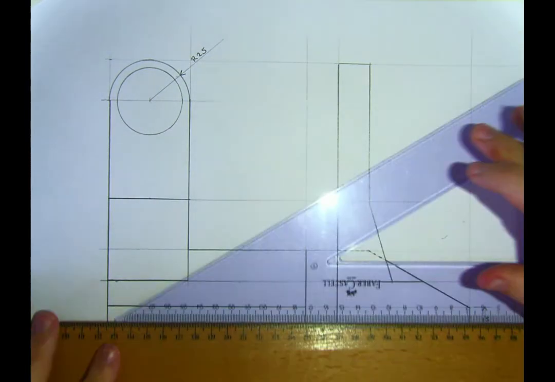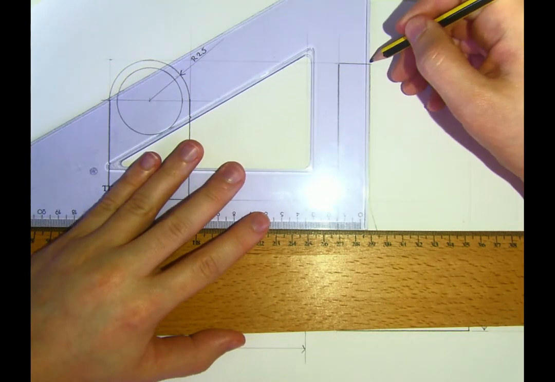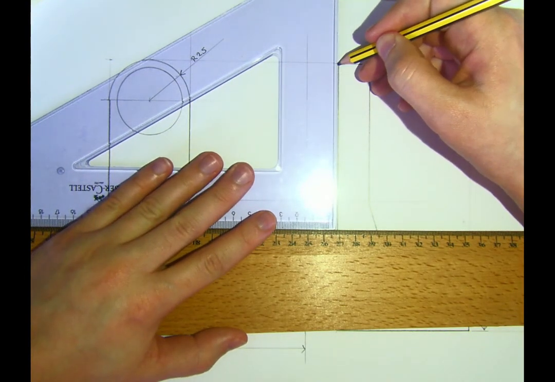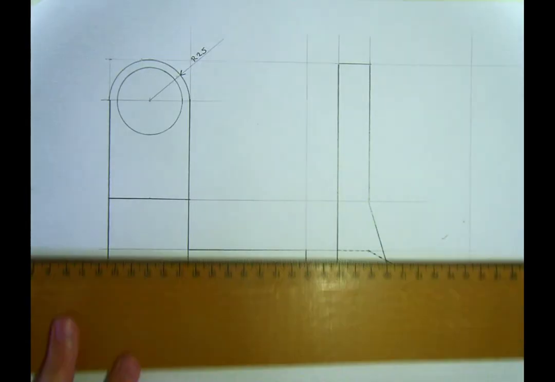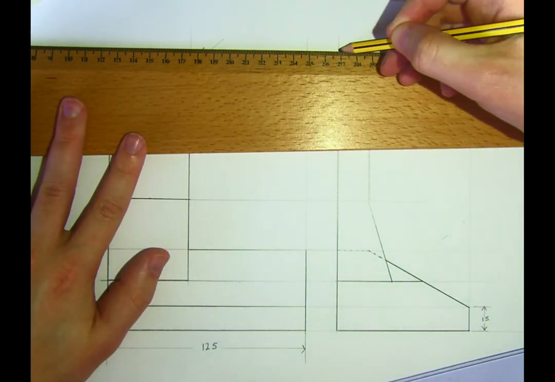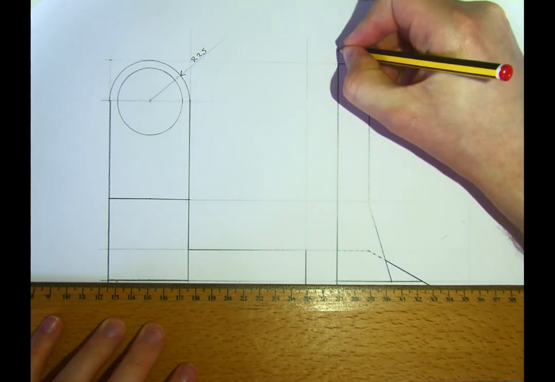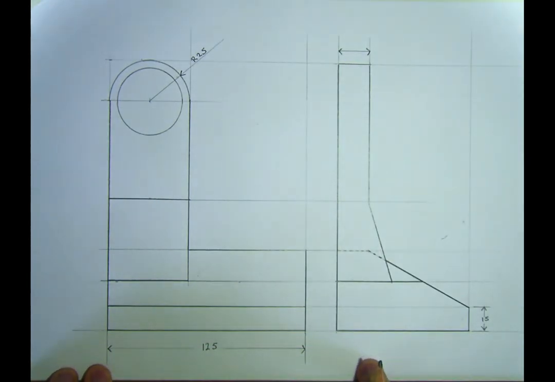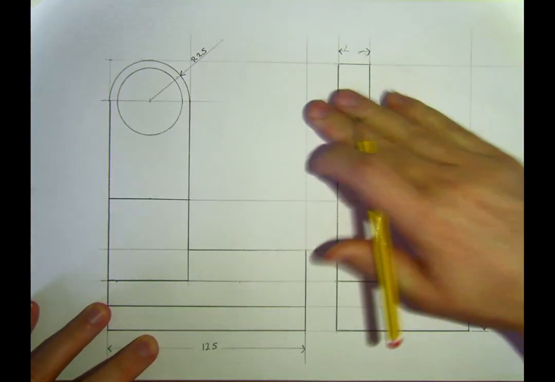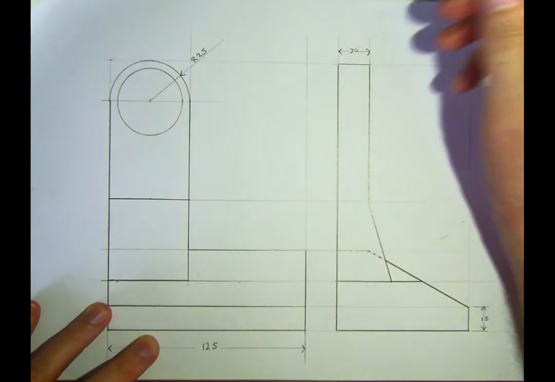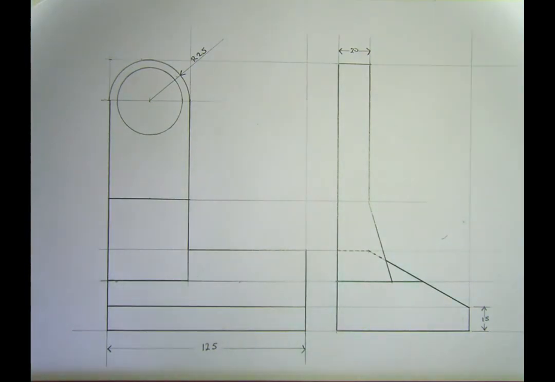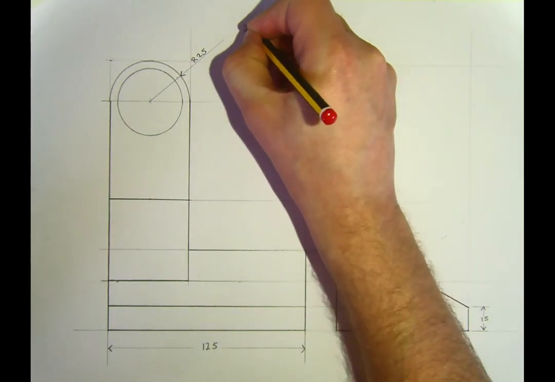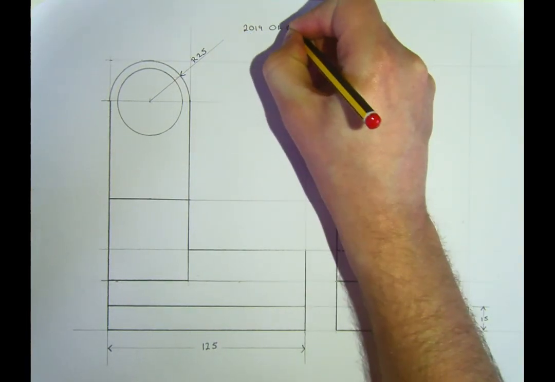Both would work fine. Final one then I'm going to put in is this one up here, the thickness of this. So it's any 4 dimensions, as long as they're not doing the same thing. So don't put a dimension up top for this and another dimension for the same thing down the bottom. That wouldn't work. So 20 millimeters was the thickness of this one, there into the center. And that completes this question. So that was the 2019 Ordinary Level question 1.